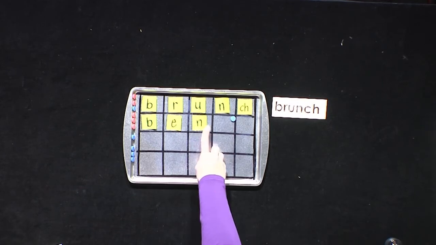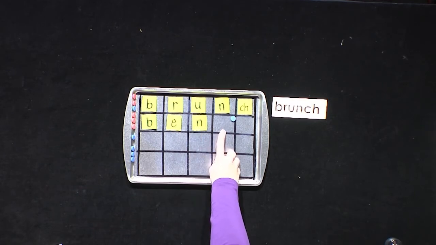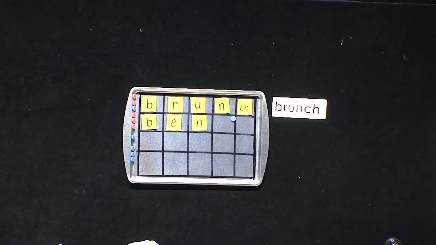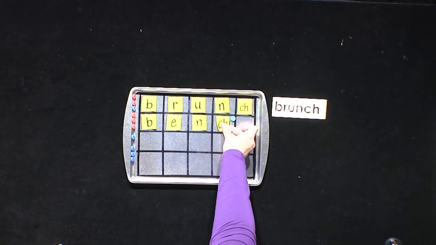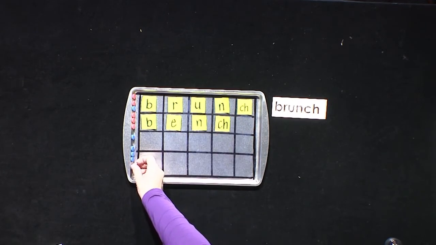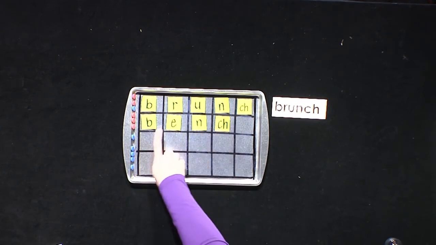Excellent. And what sound did I hear in the final position? Bench. What sound was that? Say it one more time. Ch. Very good. And what letter or letters represent the sound ch? If you said digraph CH, give yourself a pat on the back. Remember, that's our target skill.